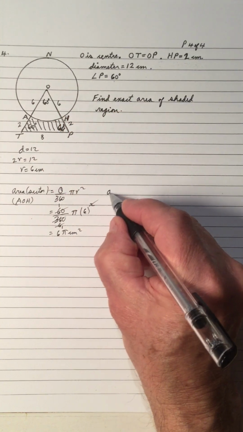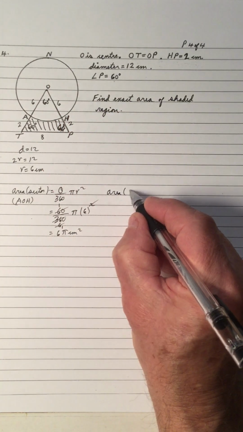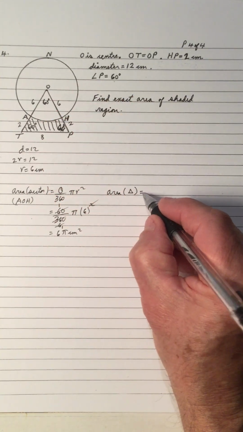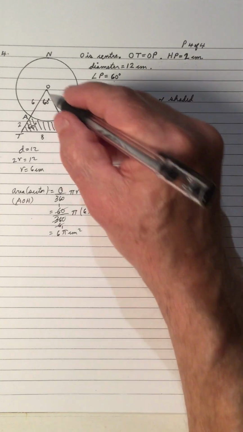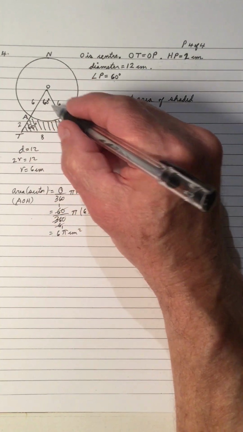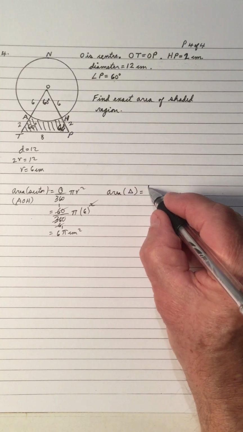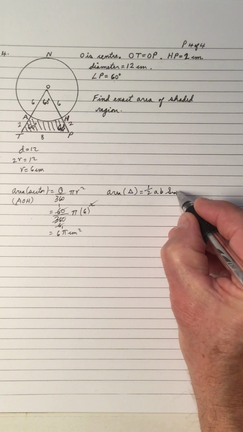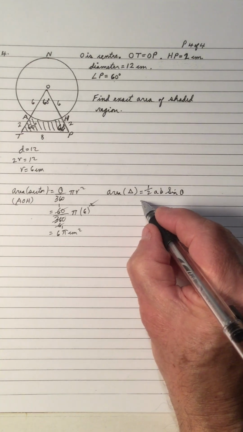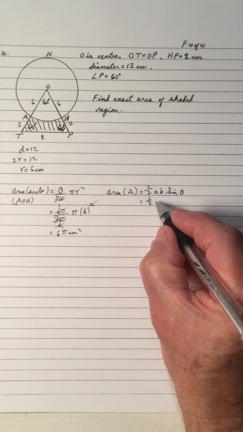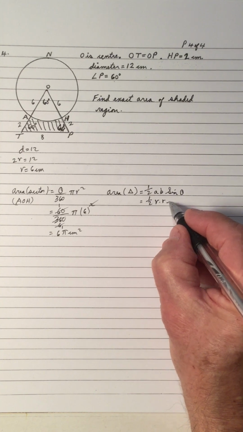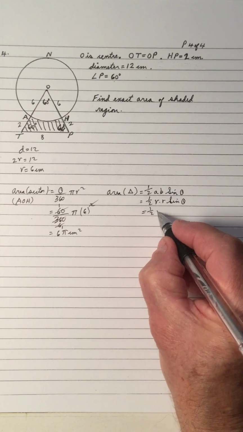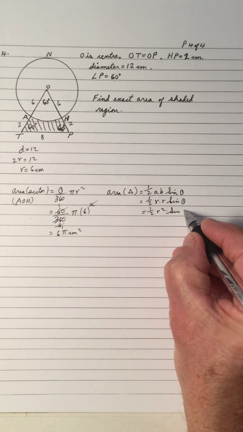So let's find the area of the triangle. The area of the triangle OTP: we got 2 sides and an included angle. So the area of the triangle is a half of AB sine of the included angle. And because we have a circle, it's a half of R times R sine of the central angle, the same as a half R squared sine theta.